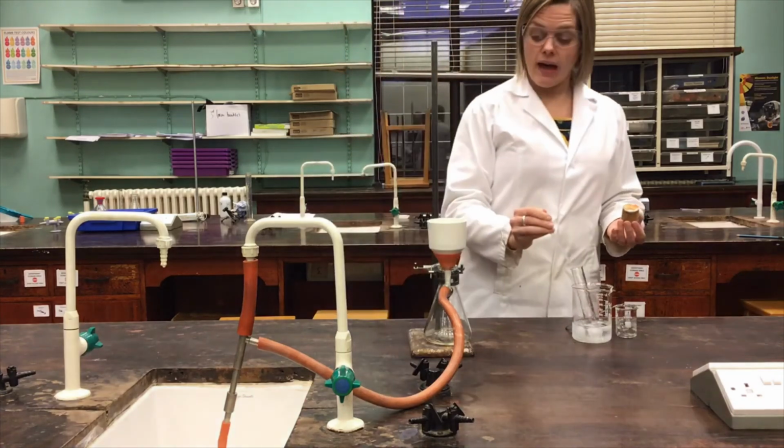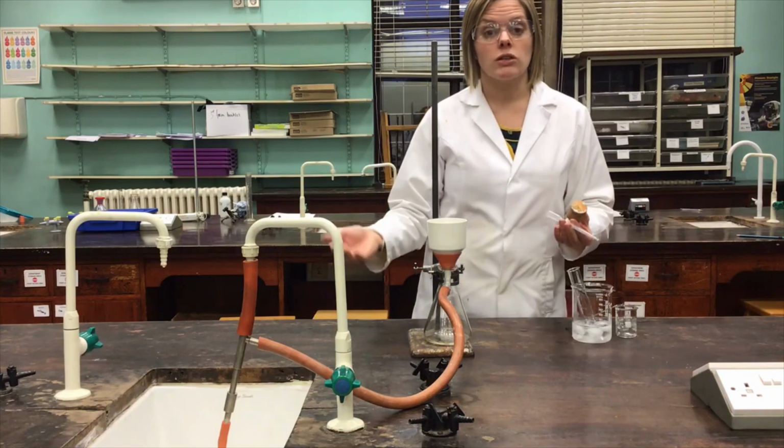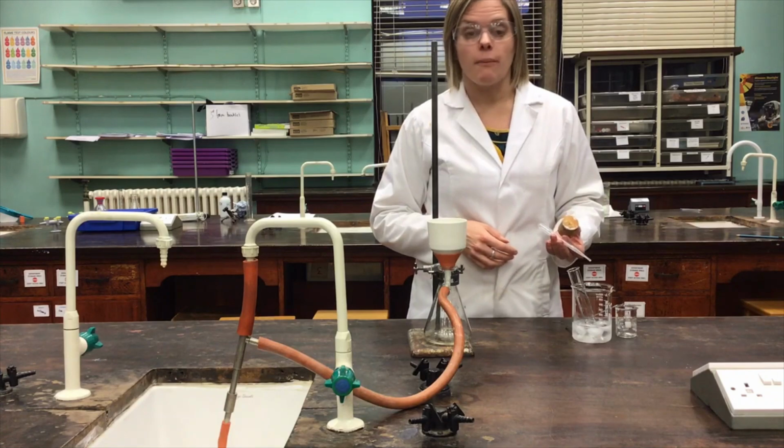Now I'm going to draw some air over that for a few moments just to dry it as best I can. Transfer that again onto a watch glass, allow it to dry before then weighing the mass of that product that we've made.